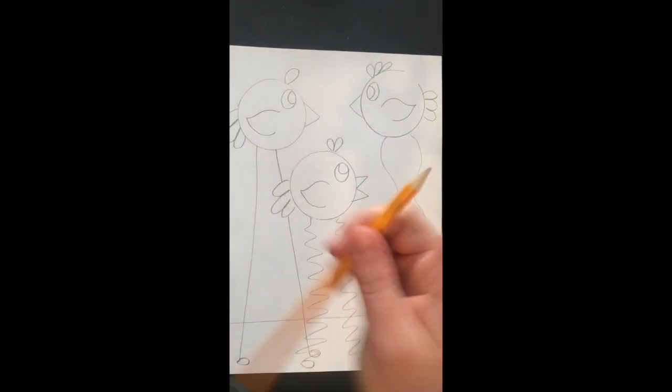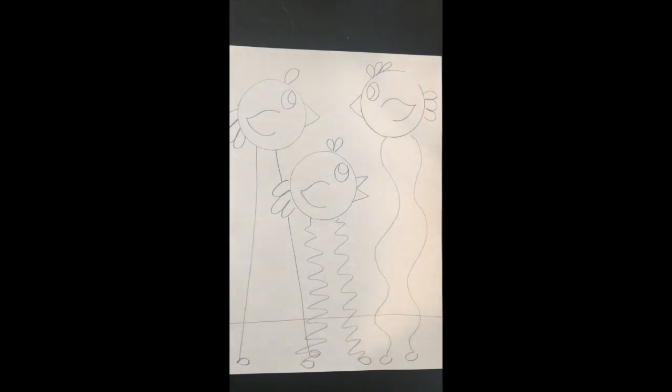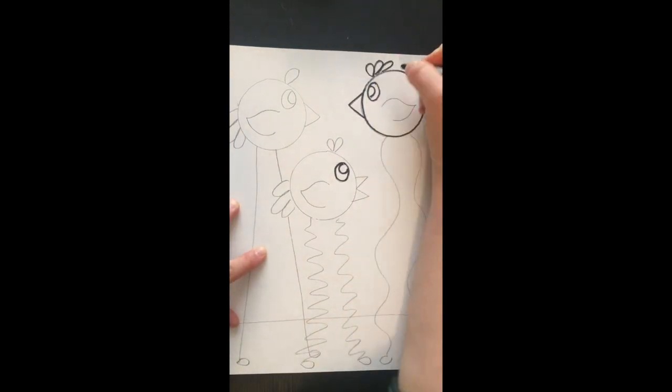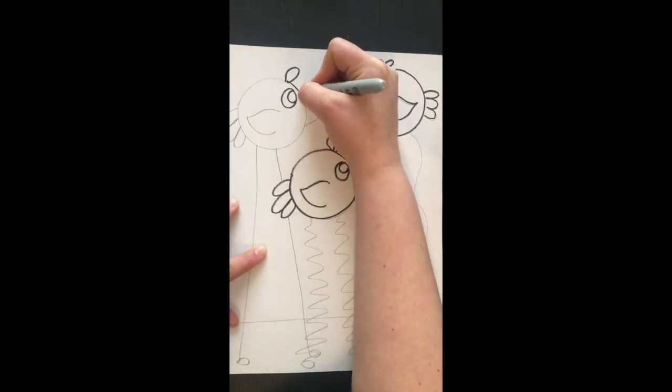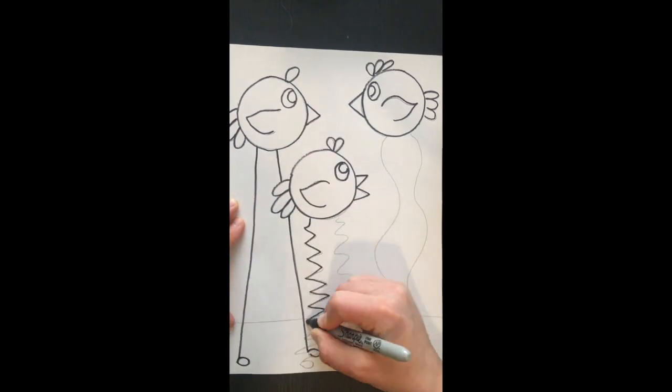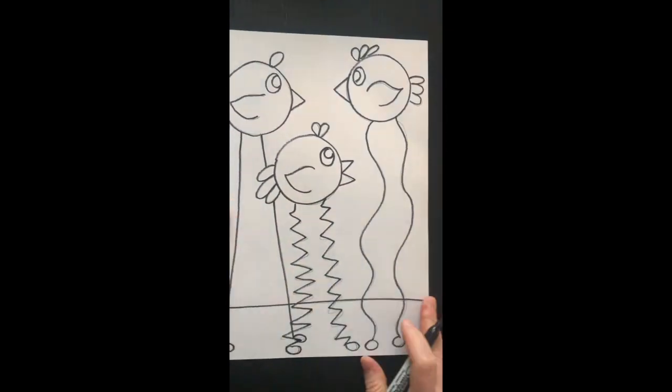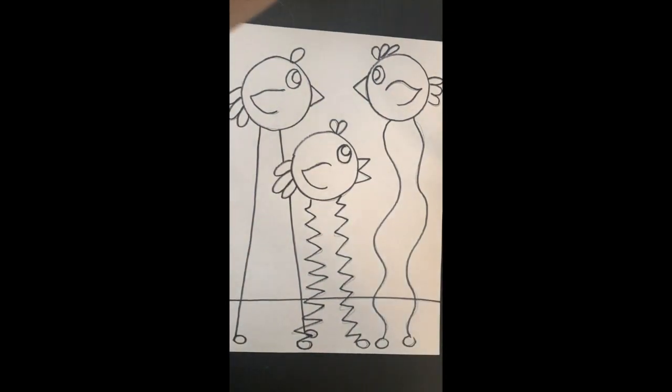So now, as always, we need to outline. So get a dark crayon, Sharpie, marker, whatever you have, and start to outline. All right, don't forget to erase all those extra lines you don't need.